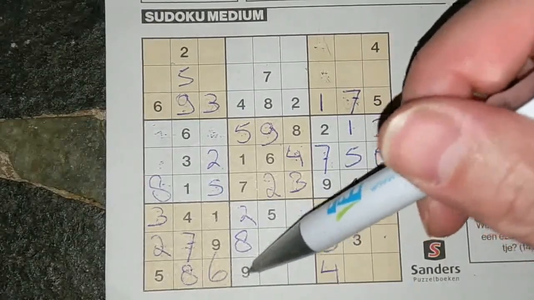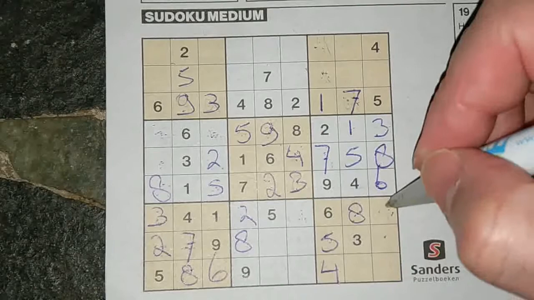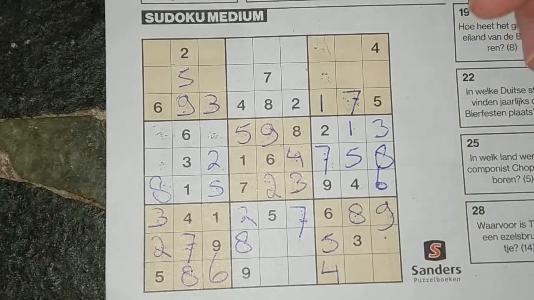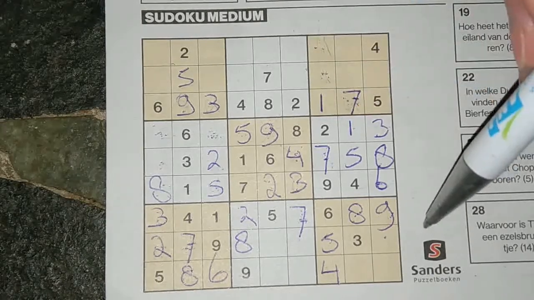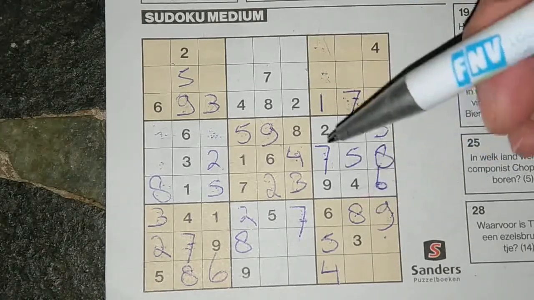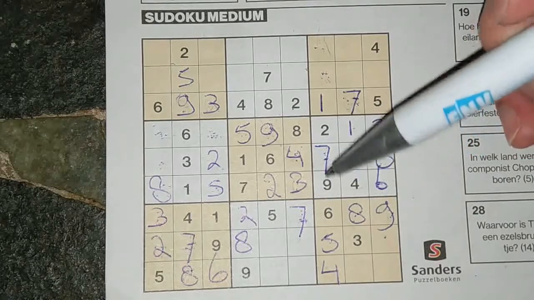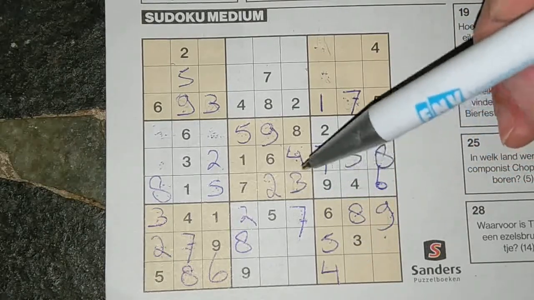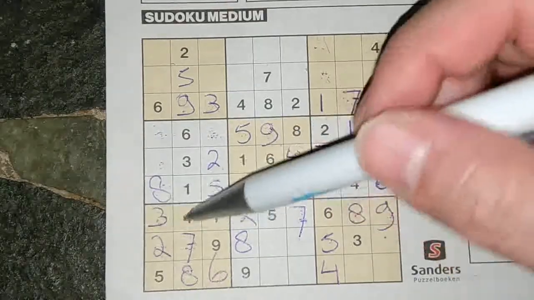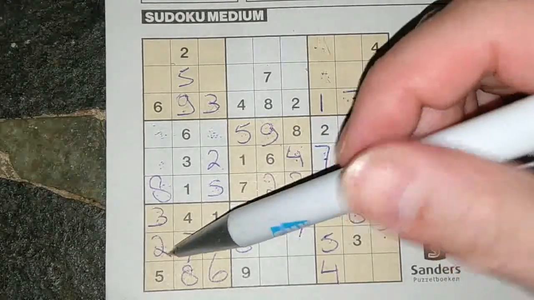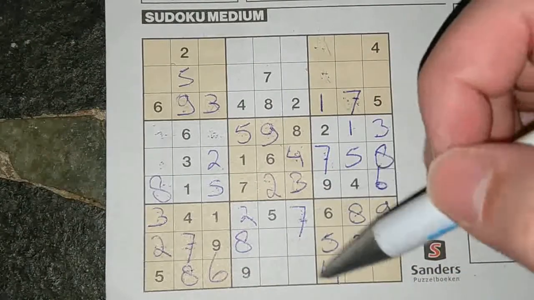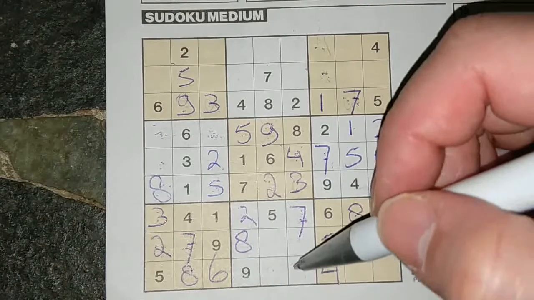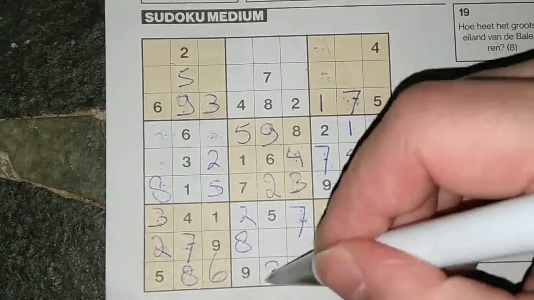The 9 we have here. So no 9 here. 9 should be here, and the 7 goes there. Then the 3. Yes, 3 in this row, 3 in the row below. So in the last row, the only two places for the 3 is here or there. But I see here 3. No 3 there. 3 should be here.